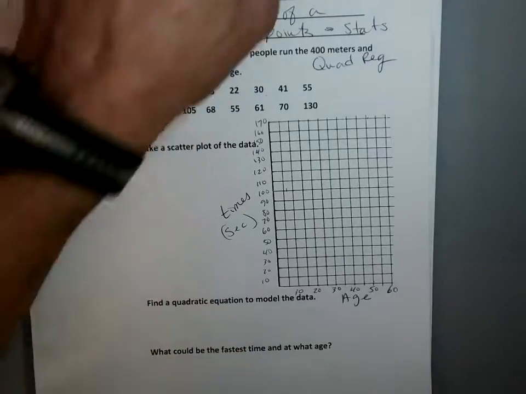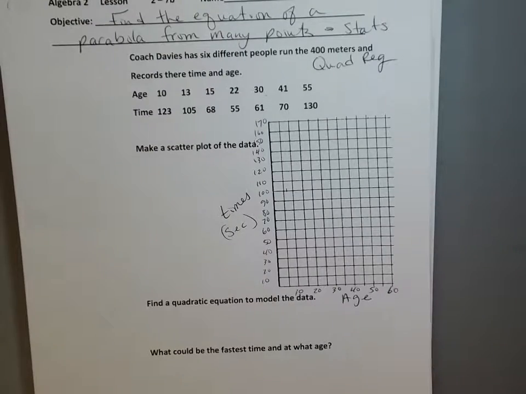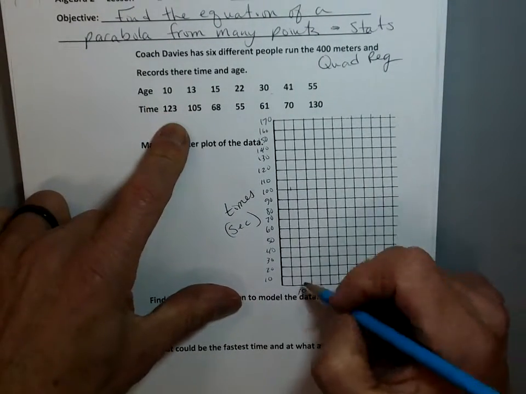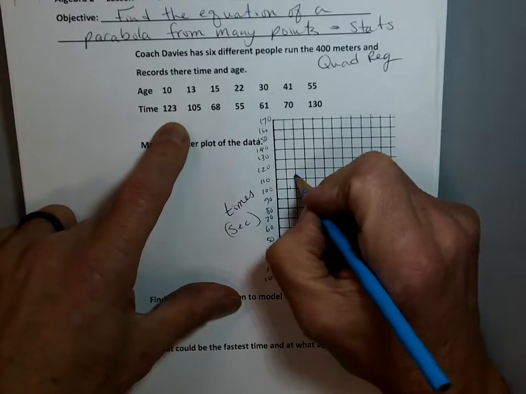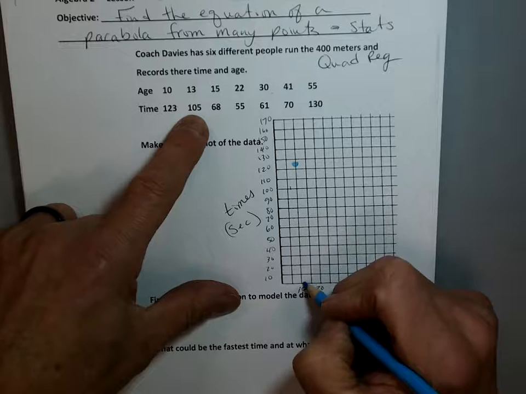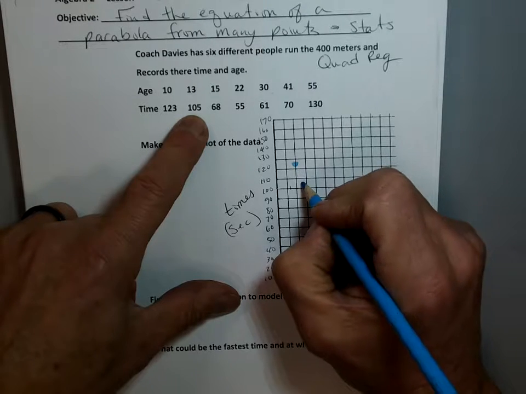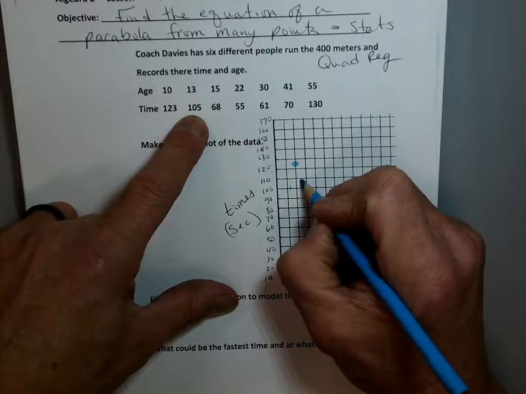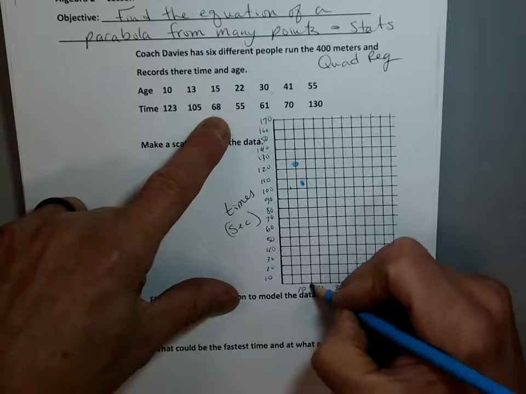Okay, so I'm going to do a scatter plot, and I'm going to do my best to get the points where I want them. So let's see, here's the color I want. The first one at 10, a 10-year-old, about 123, maybe right about there, right? 13-year-old, about 105. Maybe there. 15-year-old, 68.